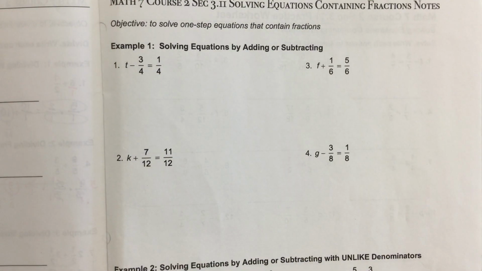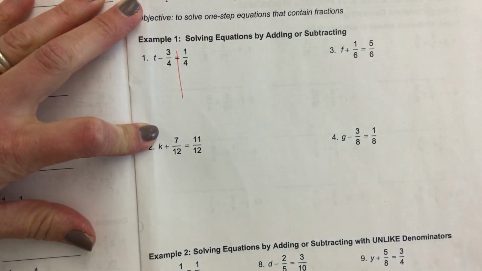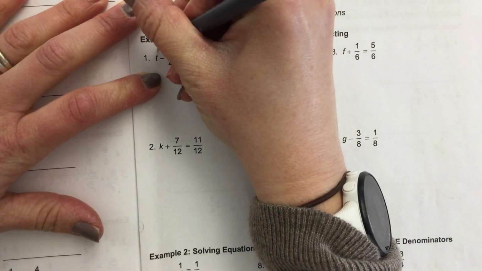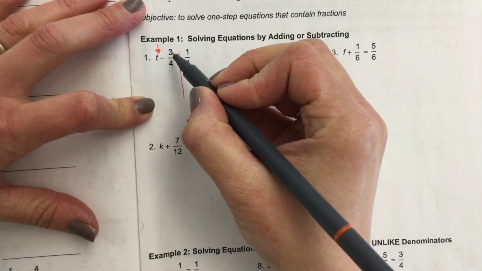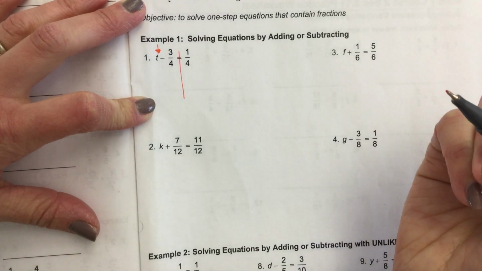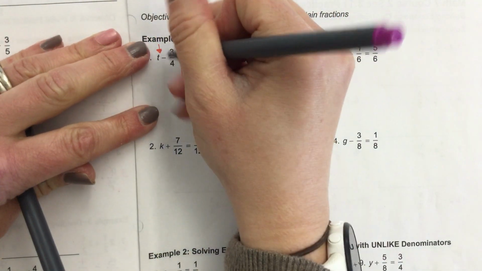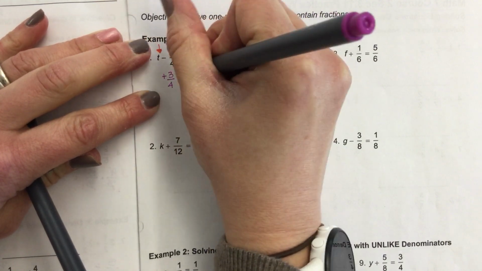One of my big things that I do every single time that I solve an equation is that I envision a line through my equal sign, because that shows me both sides of my equation. I locate my variable, and then I say, okay, what is happening to my variable? So in this case, 3/4 is being taken away from t. So how do you undo subtraction? Well, in order to undo subtraction, we want to zero this out. I am going to add 3/4 to both sides.